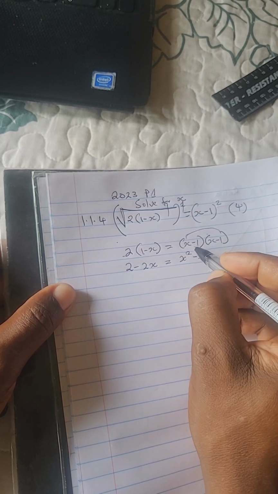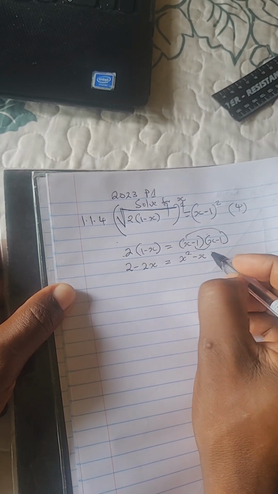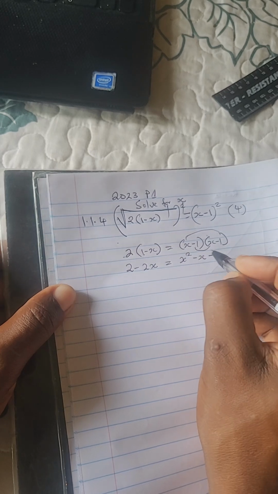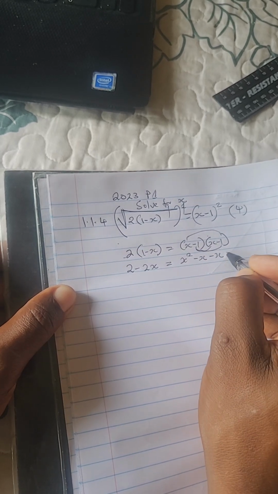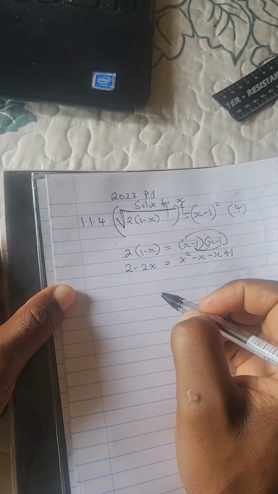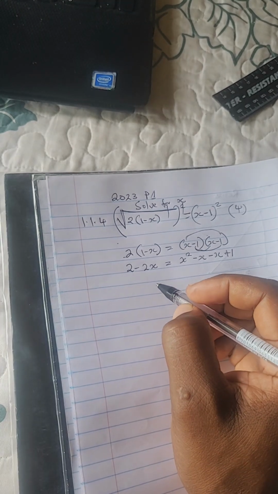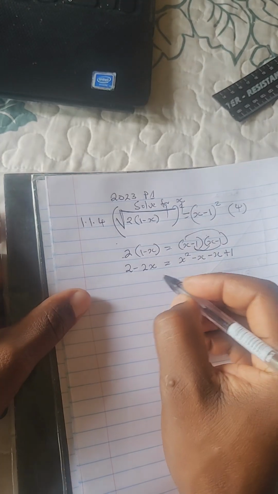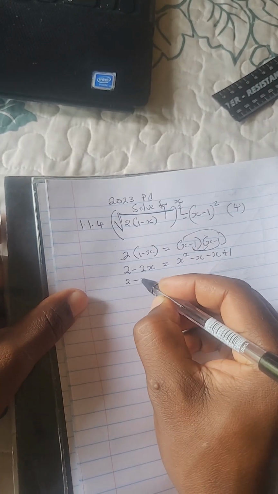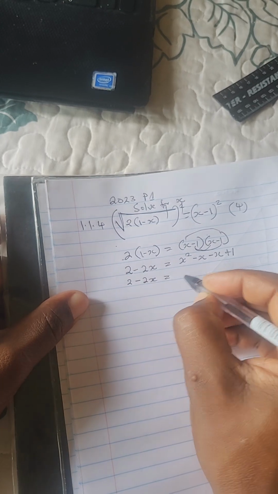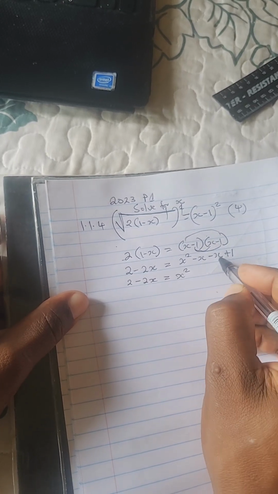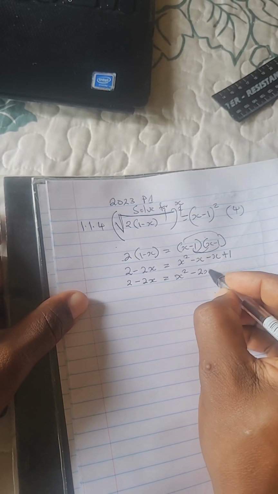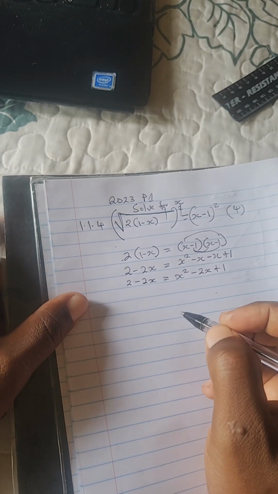Then x is done. We take minus 1 multiplied there, becomes minus x, minus 1 multiplied by minus 1, positive 1. Now we can simplify the right-hand side. Let's bring down this side. 2 minus 2x is equal to x squared minus 2x plus 1.